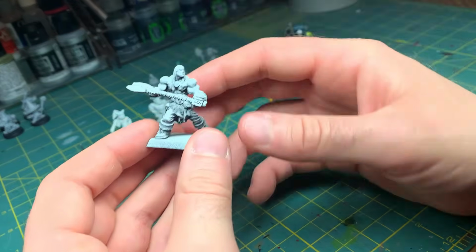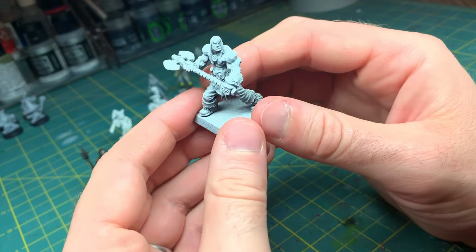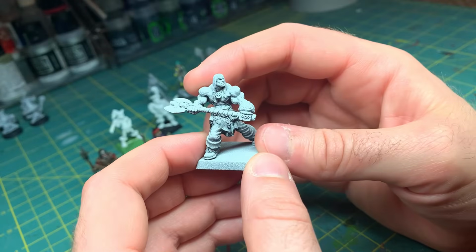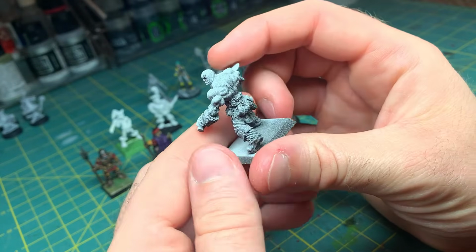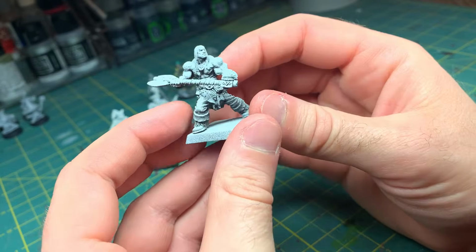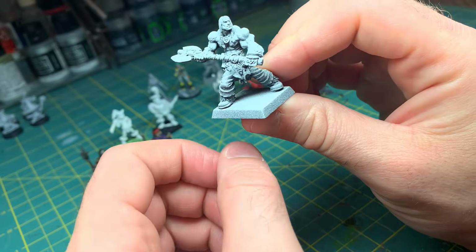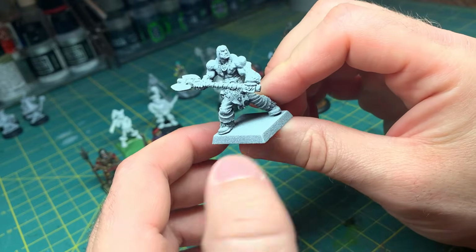And lastly, in this little grouping of figures, we have an early Red Box Game Barbarian miniature. This is one of my favorite miniatures that Trey ever sculpted. But this guy is very interesting when we talk about size and scale and proportion.